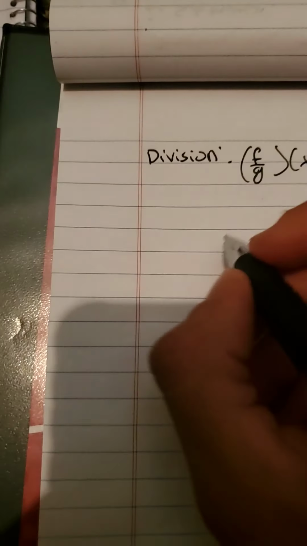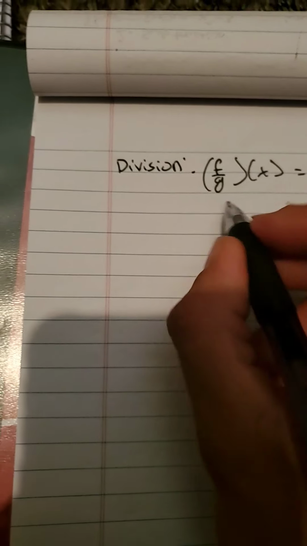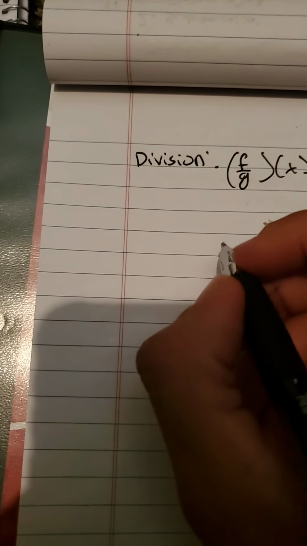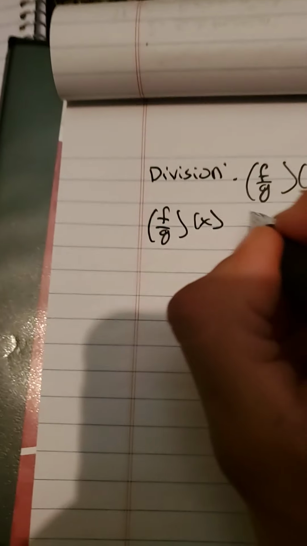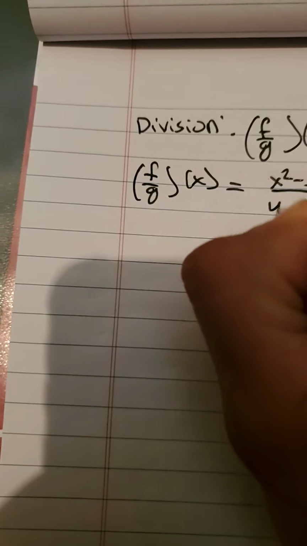Alright, using the same examples from previous. So we're trying to find f divided by g of x. So write the definition out. Is equal to, alright, so f of x is x squared minus 3, g of x is 4x plus 5.